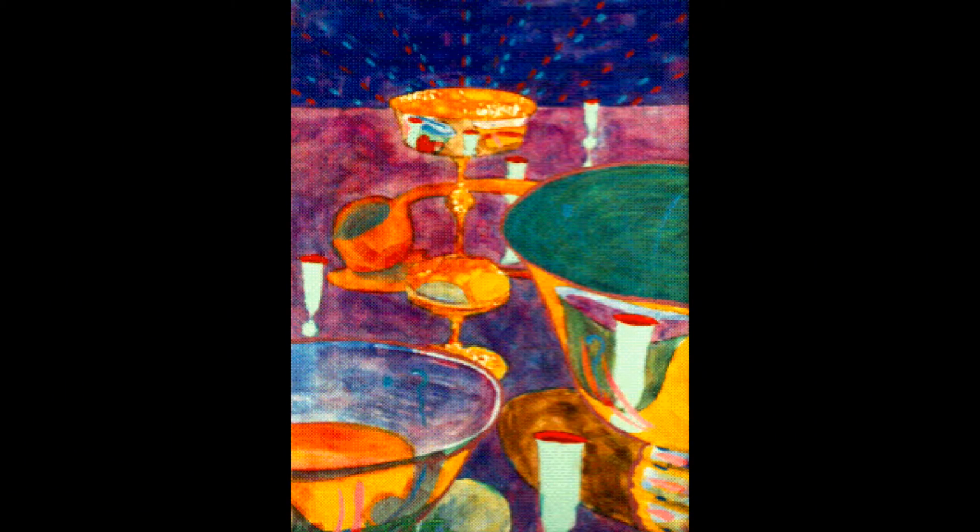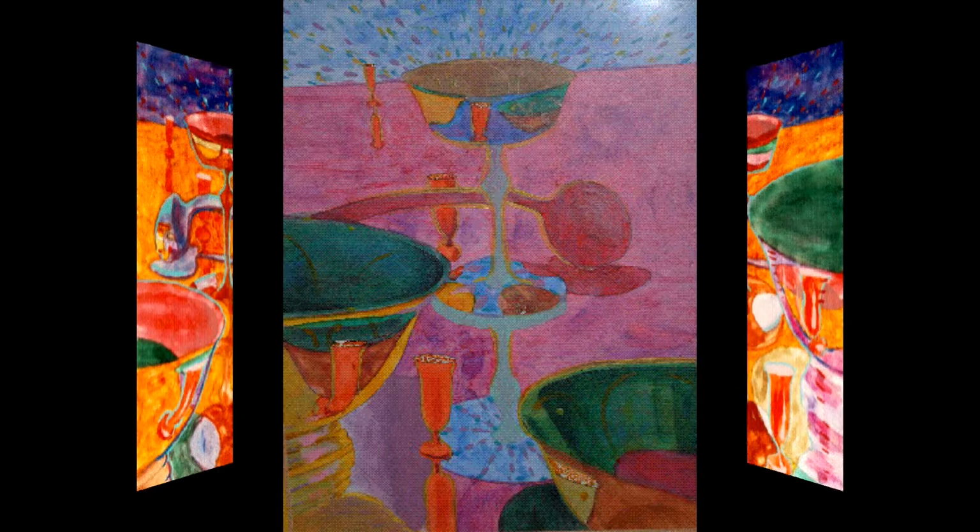Color is a continuing group of relationships which interact both individually and globally. Emotion is the subjective lens River examines the work with.